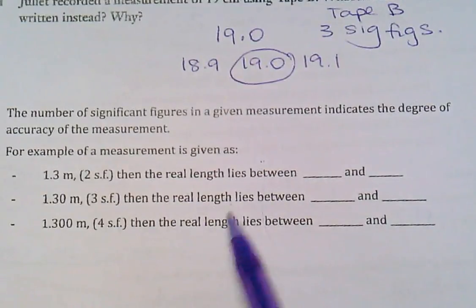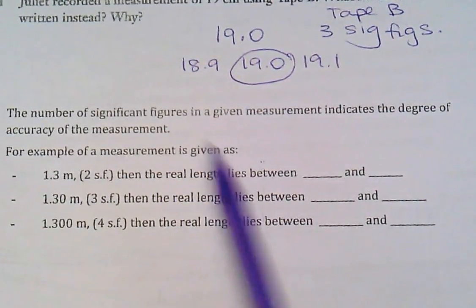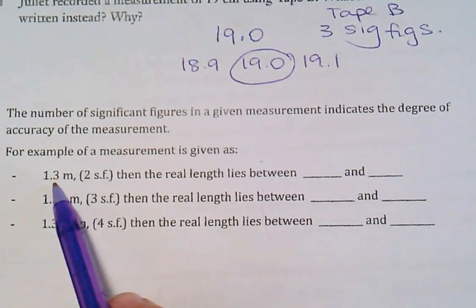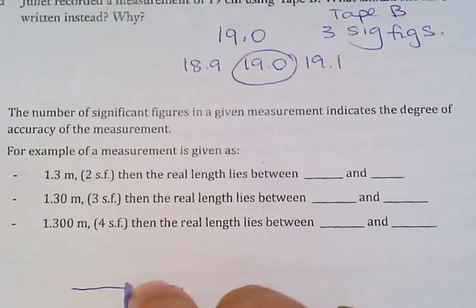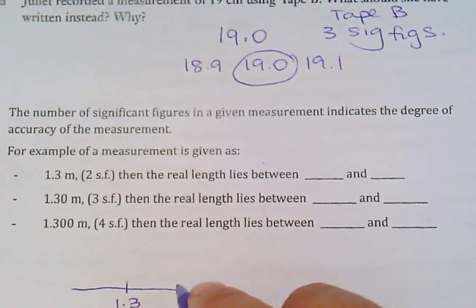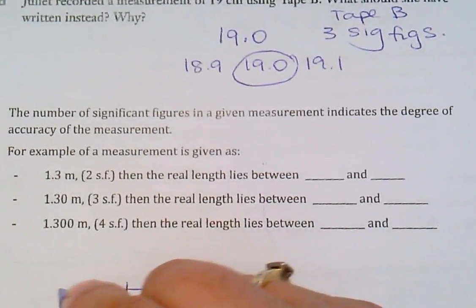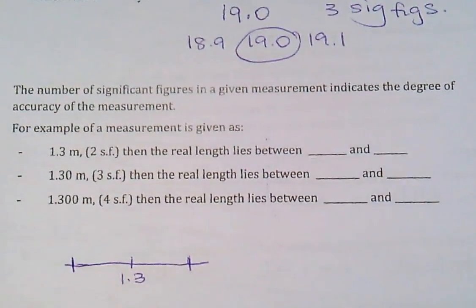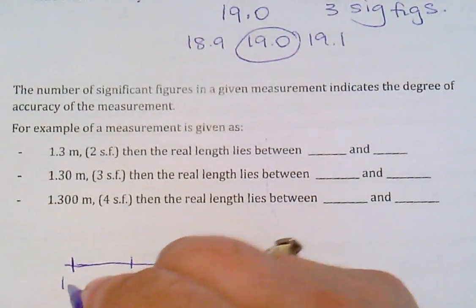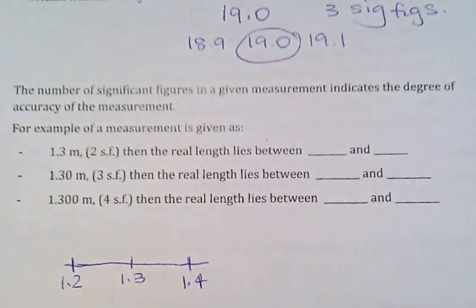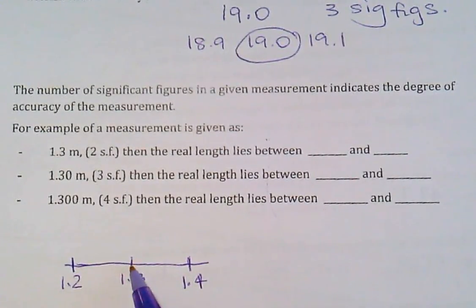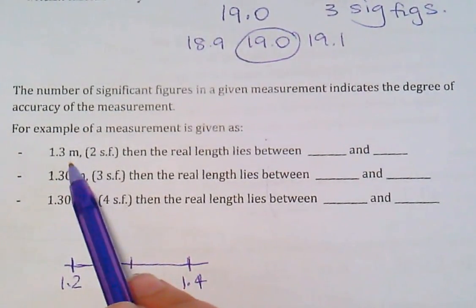For example, a measurement is given as the following: 1.3 metres. That's 2 significant figures, 1.3. Now, you tell me what the next number up here would be and the next number down there. If you decided 1.3, wouldn't the one before it be 1.2? The next one would be 1.4. This is like what we did last lesson.